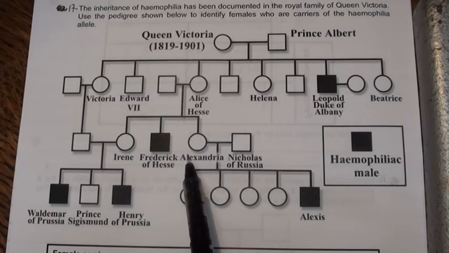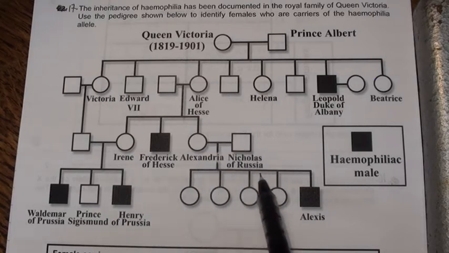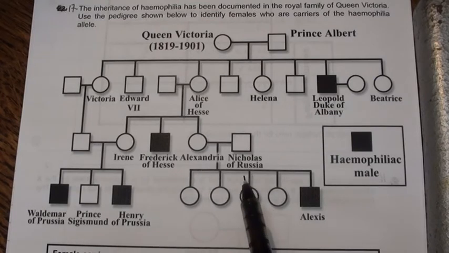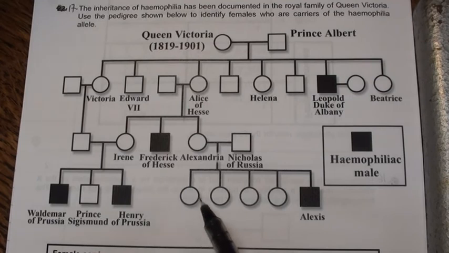And another interesting fact, which I wanted to quickly run past, is that there's a little bit of connection with Russia here. And obviously, being Russian, I know a little bit of this part of history. So Nicholas of Russia, who's featured on this diagram, was the last Tsar of Russia. He married a granddaughter of Queen Victoria, and they had 4 girls.